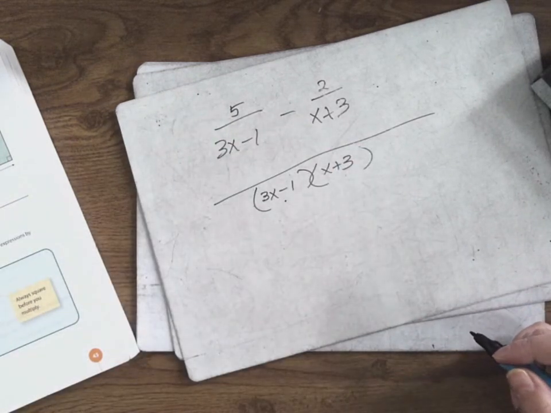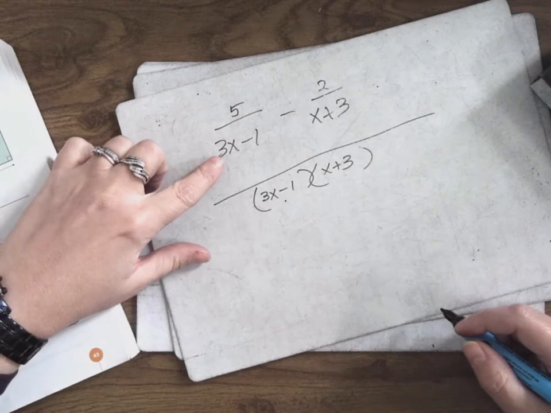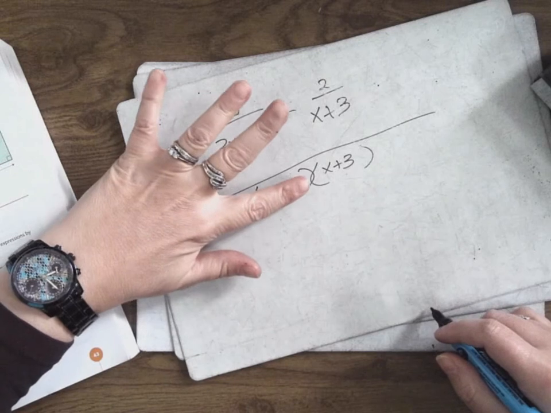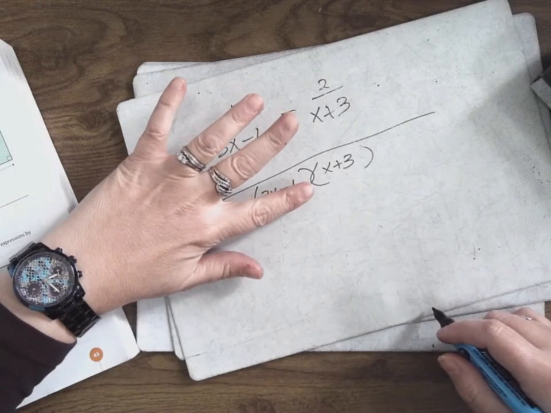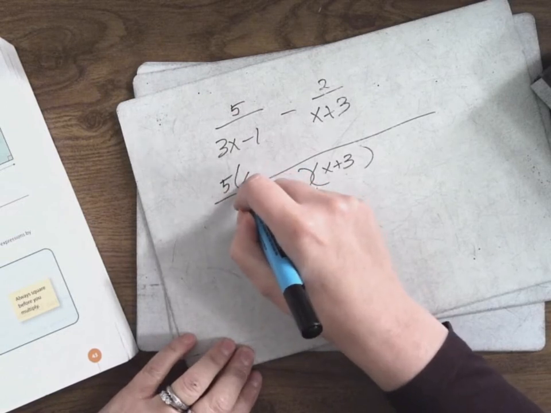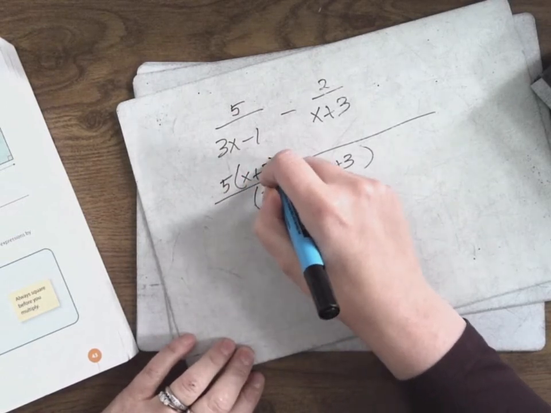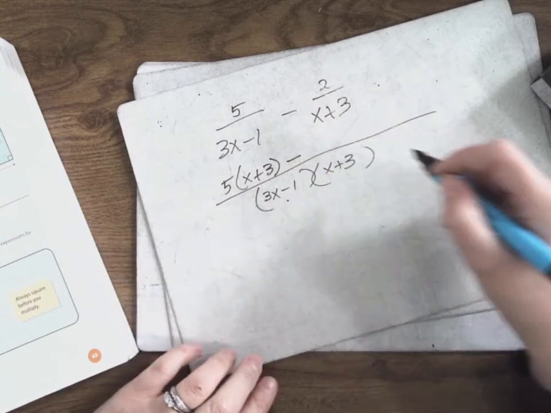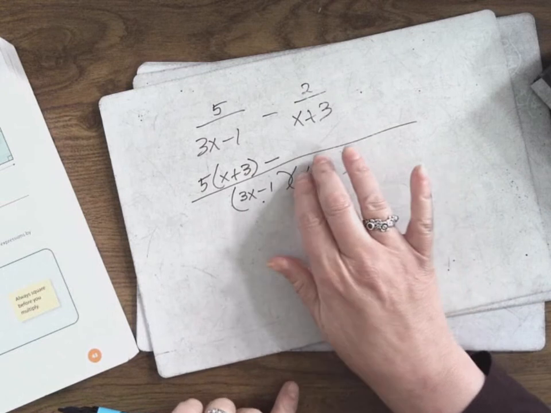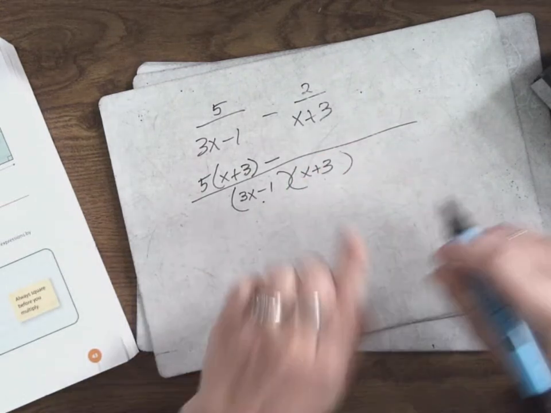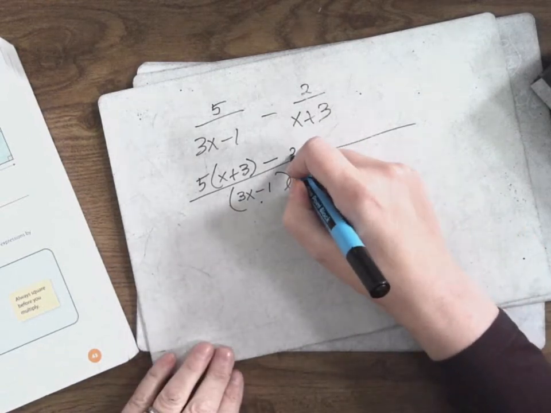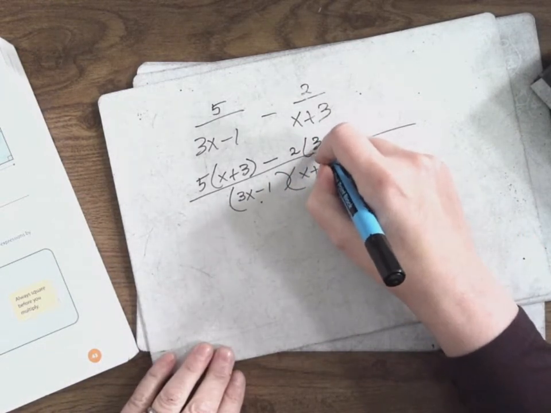Got it? Right. So then you say 3x minus 1 into the common denominator. Well, the 3x minus 1 is there already. So how many times does it go? X plus 3. So it's whatever's above the line multiplied by x plus 3. Then there's the same sign. Right, x plus 3 goes into that. So the x plus 3 is there already. So how many times does it go in? The x plus 3 is there already, so it goes in 3x minus 1. So it's 2 times 3x minus 1.